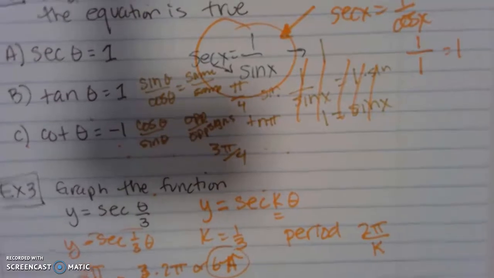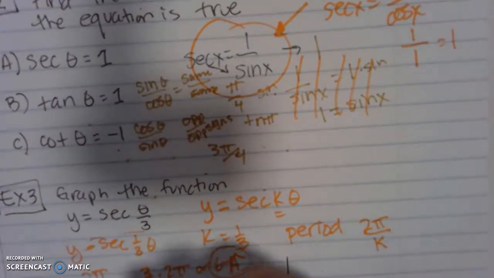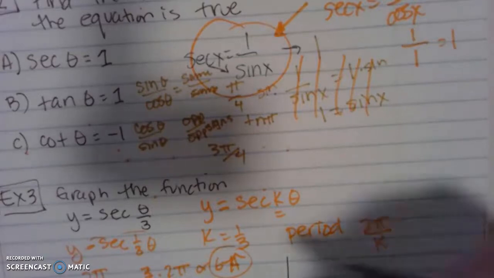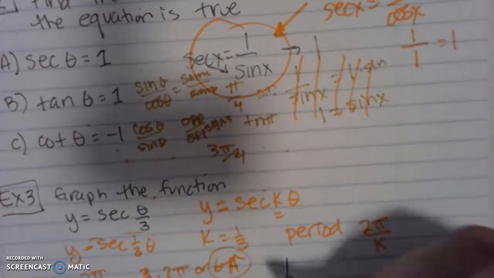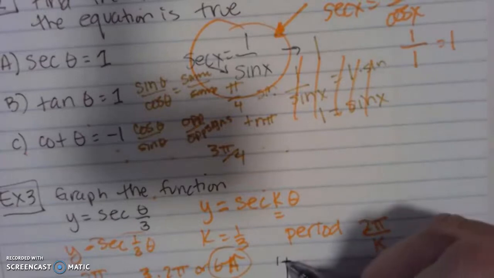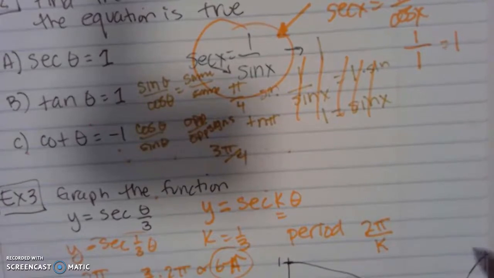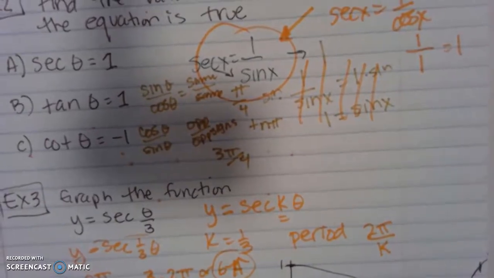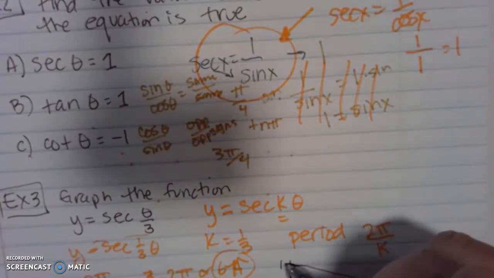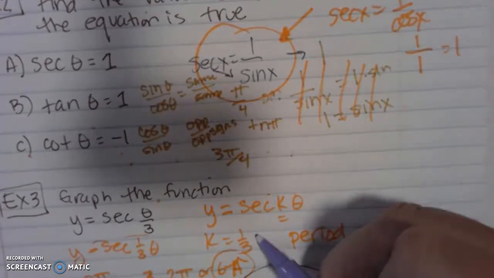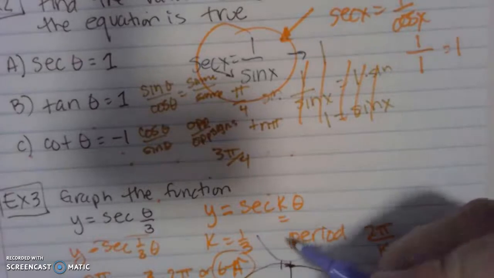So let's go ahead and graph this. The easiest thing to do with secant is go off of our cosine function. Well, our cosine is the cup, so we're going to go here. It's just going to get stretched out so that this is 6 pi, right? And it's going to come this way and just get stretched out. So when we go to graph secant, we're going to go off of these.